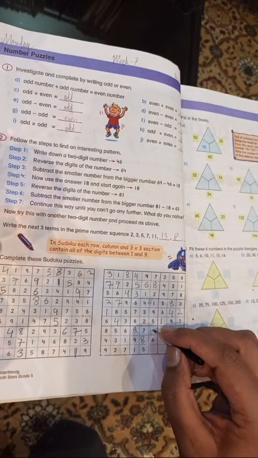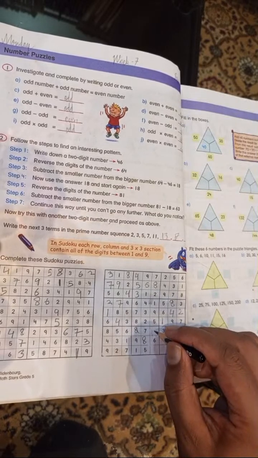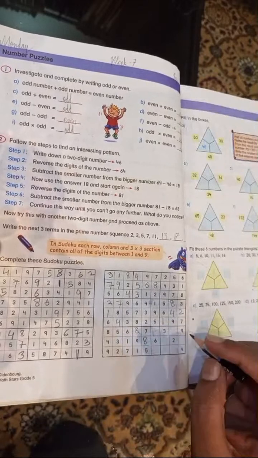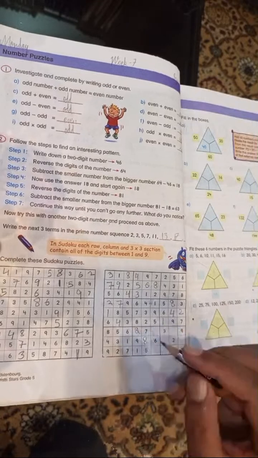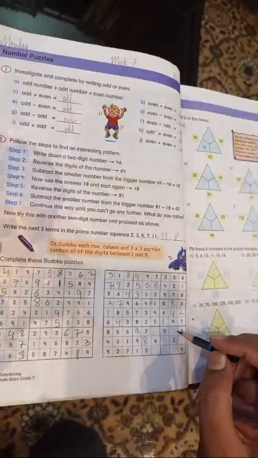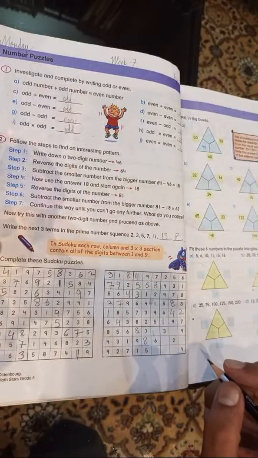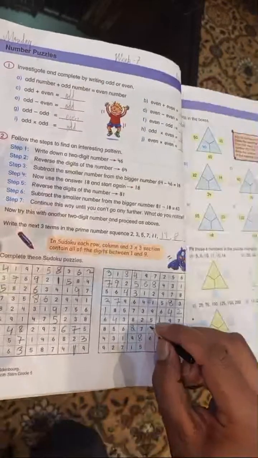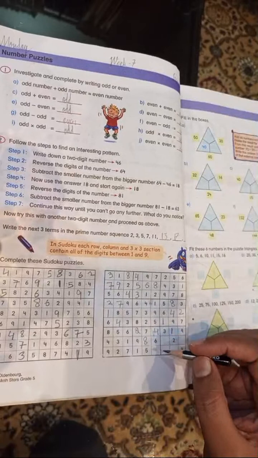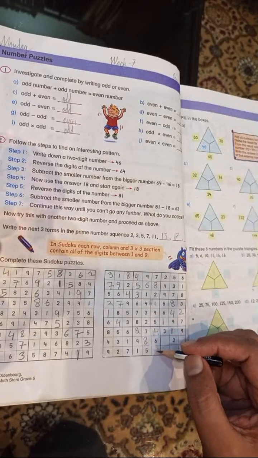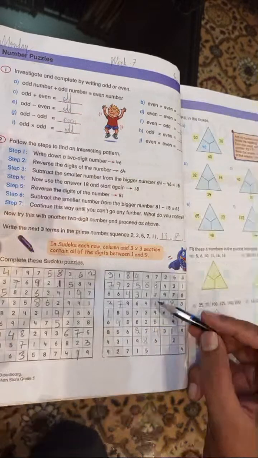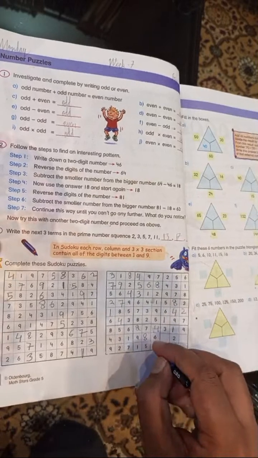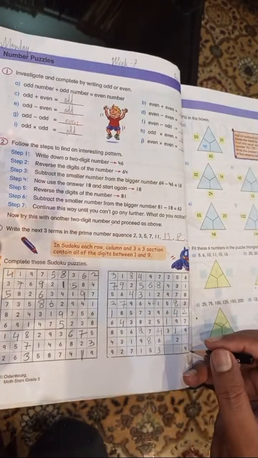Let me check again, I'm a little confused here. Let's see, 1 is missing and 4 is missing, sorry. So 1 goes here because we already used 1 here, and 4 goes here. So ultimately 4 here. Now let's plug this space, which is left with 1, 2, 3. 3 is missing. Yes, 3 is missing, so I'll put 3 here. So this is done.